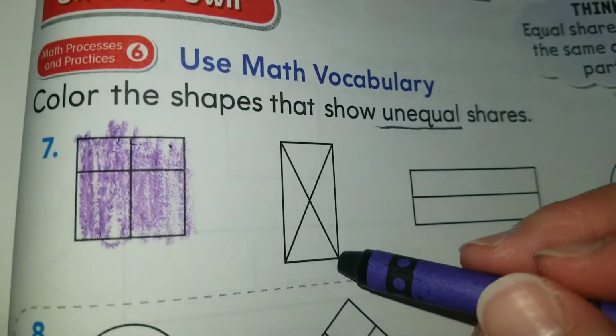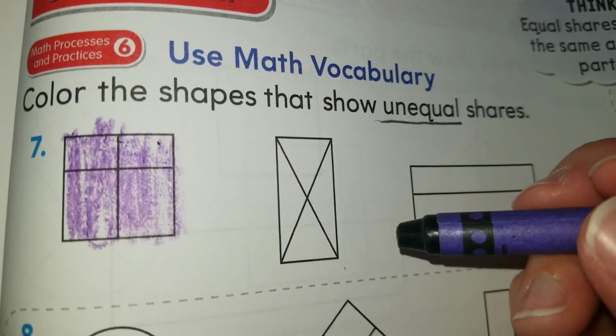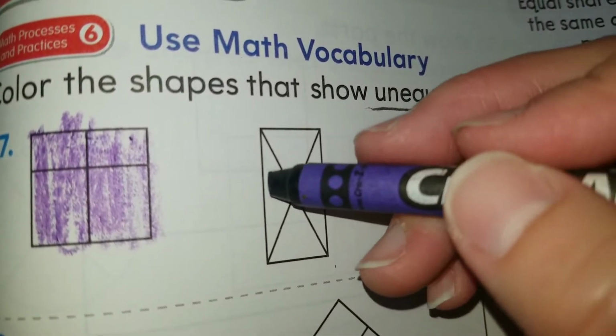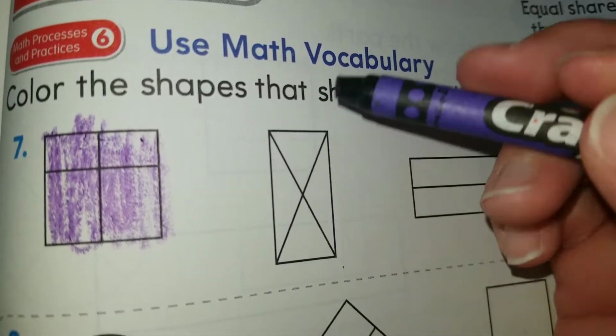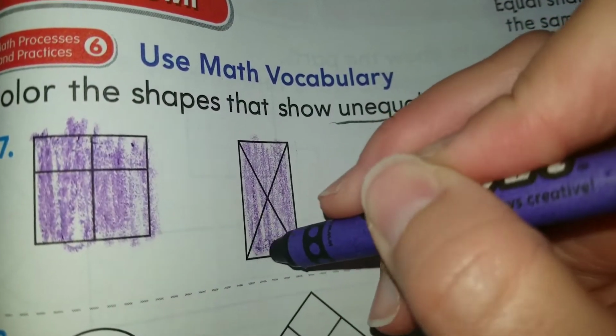How about this one? Is this one showing unequal parts or shares? No. Well, actually, yes. It is showing unequal because these triangles over here don't look like these triangles over here. So it's showing unequal parts or shares.